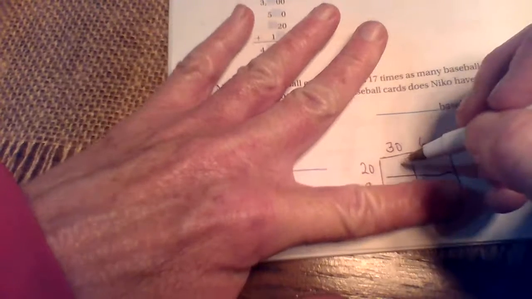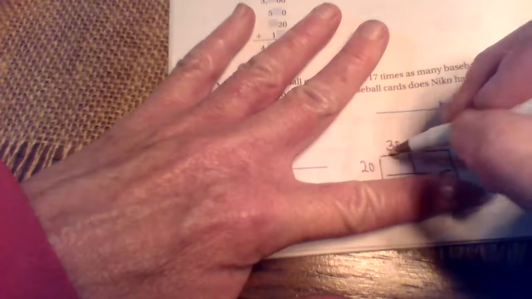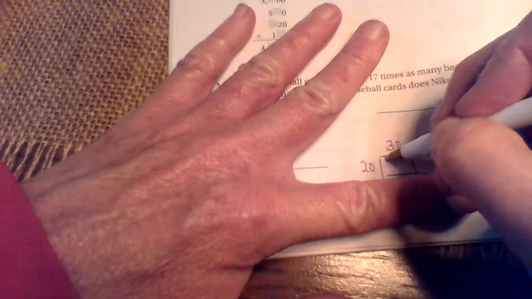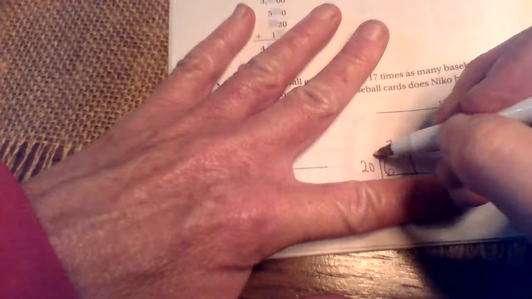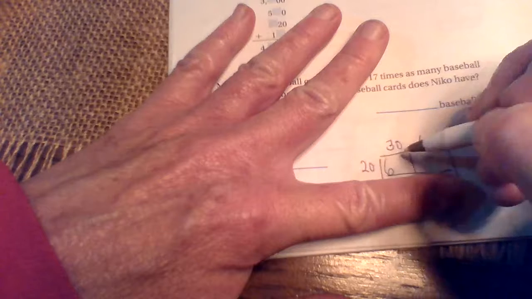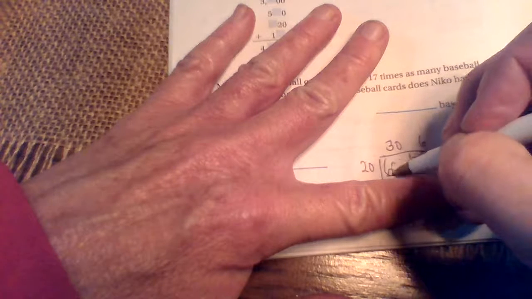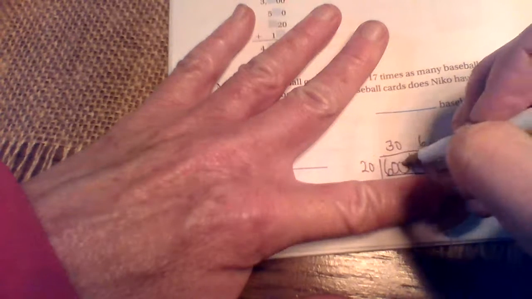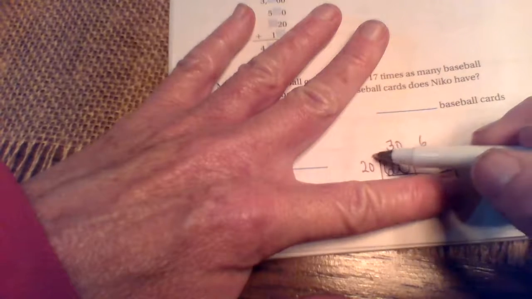I'm going to do the top row first. What is 20 times 30? Well, it's 2 times 3, basic fact, which is a 6, and 2 zeros that we're multiplying. So a 10 times a 10 is 100. So there's 2 zeros in our final answer. And then we multiply 20 times 6.